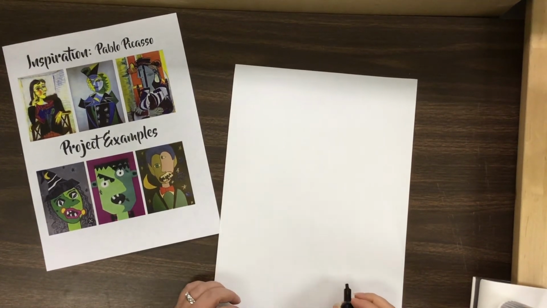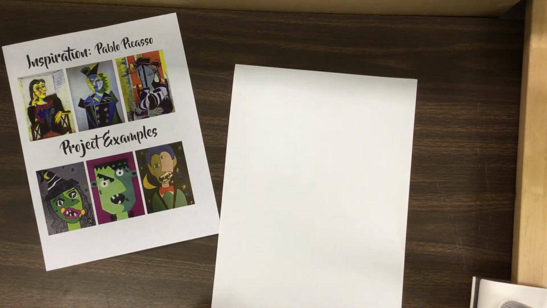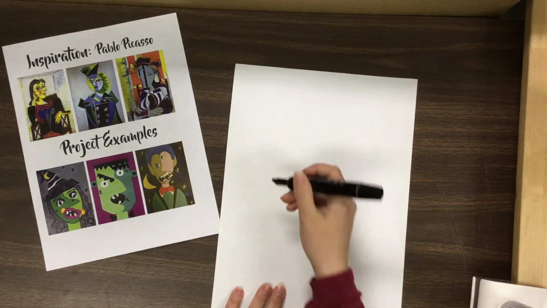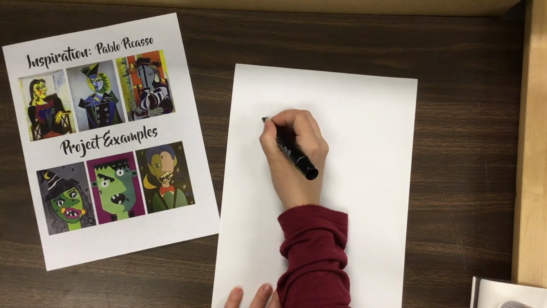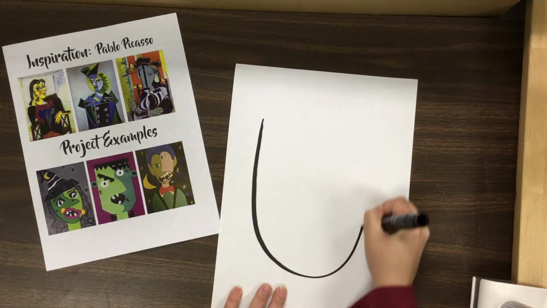It is up to you. It doesn't have to be something spooky. I just thought that those are some fun examples, so it's up to you to decide on what you want to do. And so for mine, I am going to make kind of like a monster. So I'm going to start by making his face.